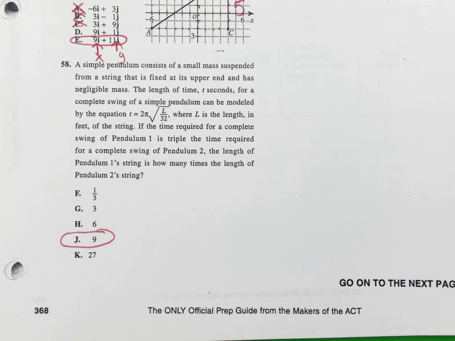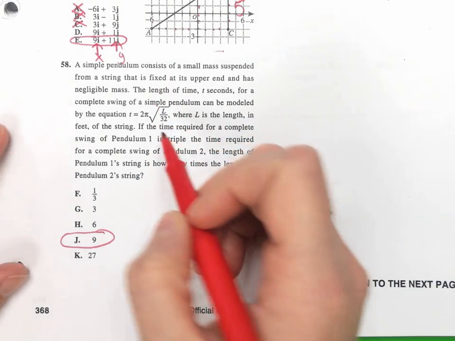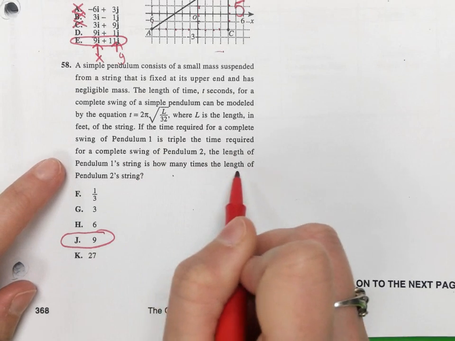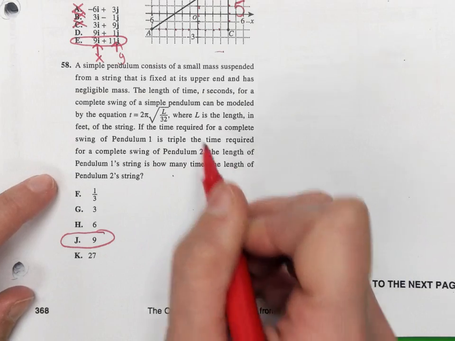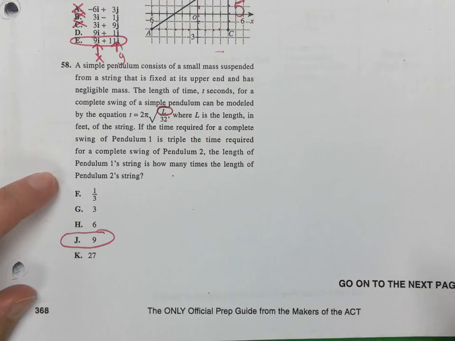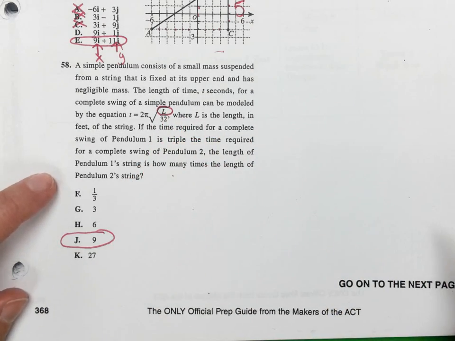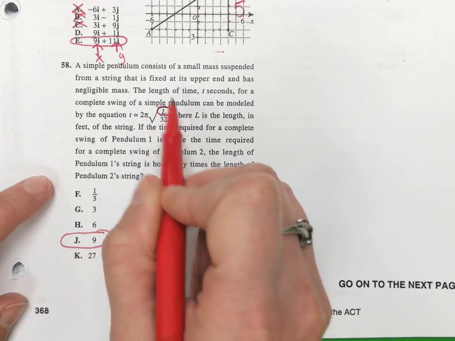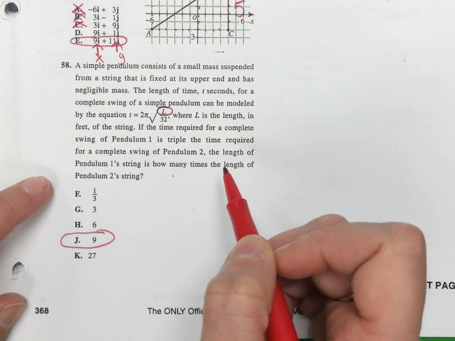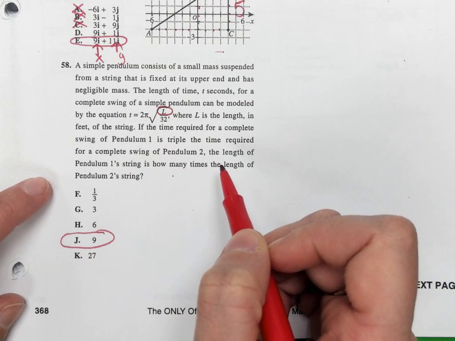Okay, so what it wants you to find, once you get past all the thousand words, right? All it wants you to find is the length of the string. Well, what letter was the length of the string? The L. Does that make sense so far? It's under the square root, guys. What number do I take the square root of that would end up being 3 times all of this?